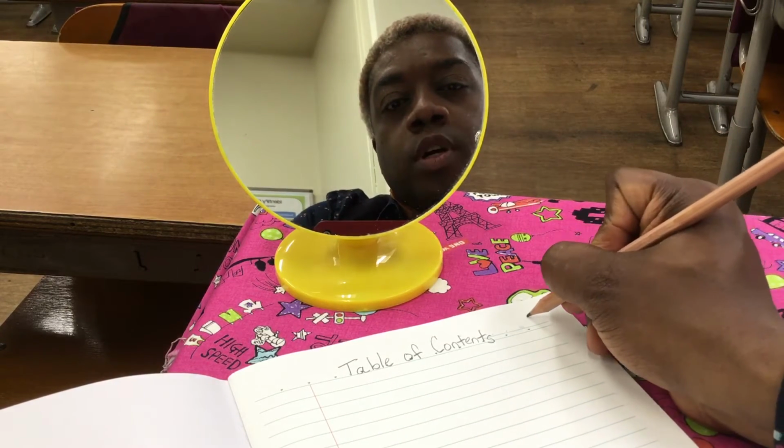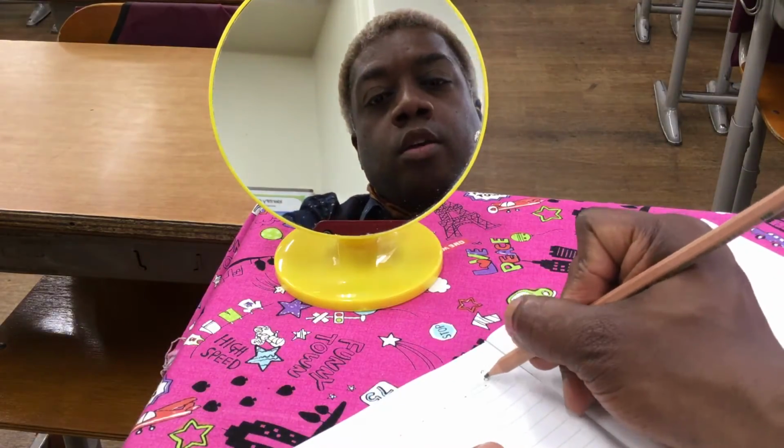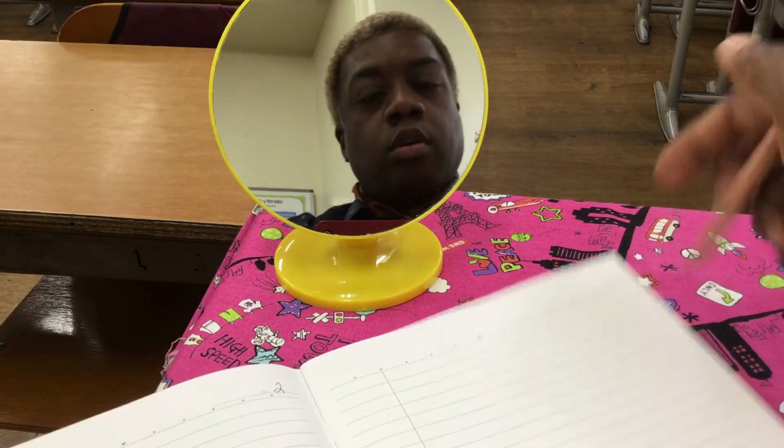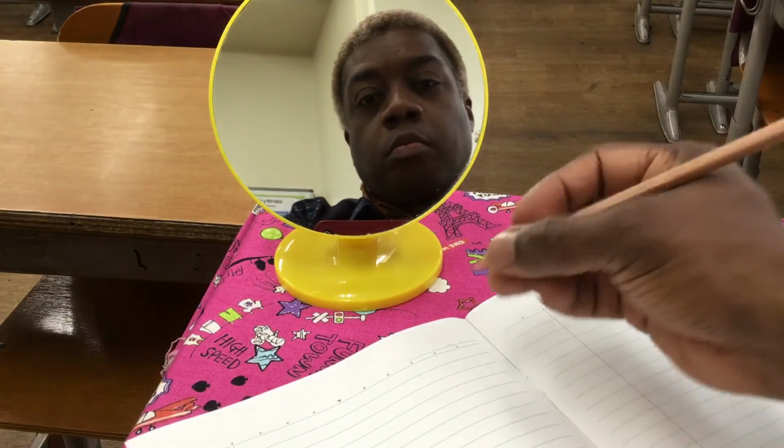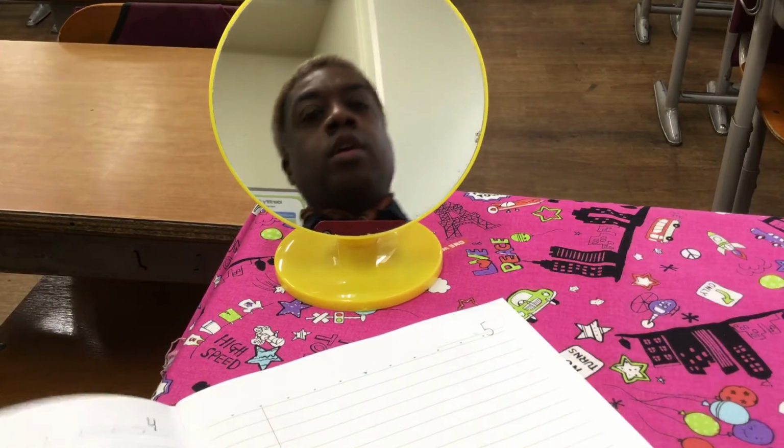When you get your notebooks, the first thing we're going to do is number pages. That's page 1, page 2, page 3, page 4, page 5, and so on, okay?